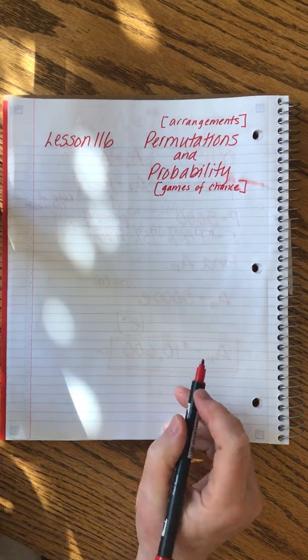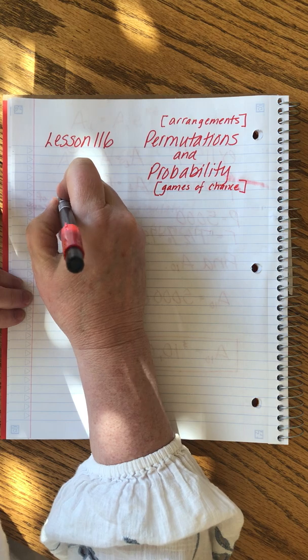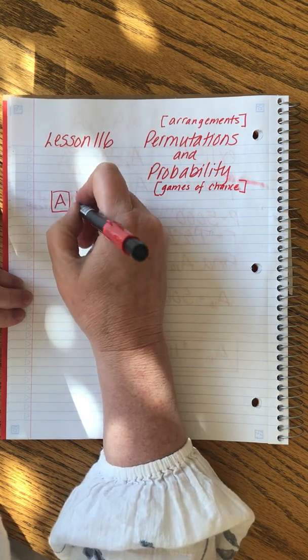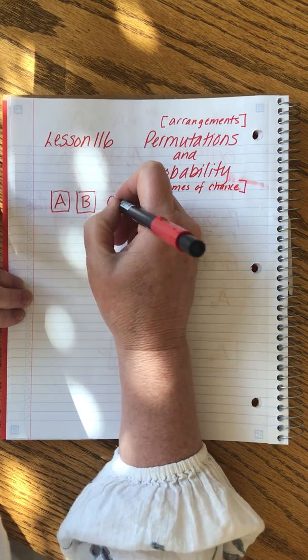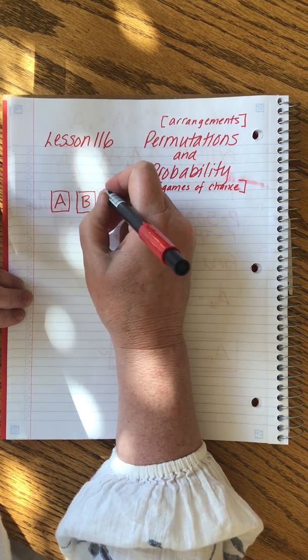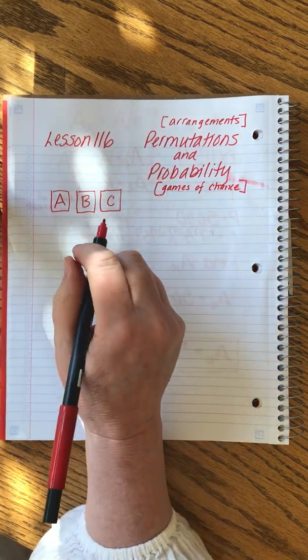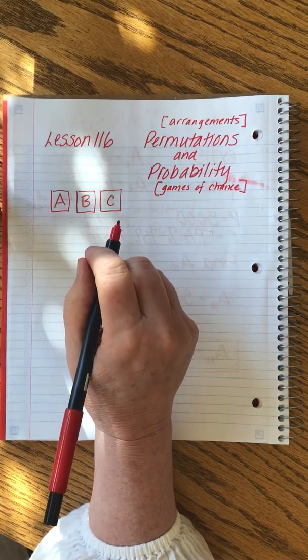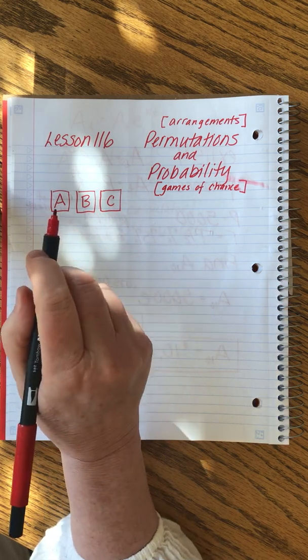Okay, let's take 3 letters. Imagine them as Scrabble tiles, if you will. Little wooden chunks. Each one has a letter separated on them. The question we ask ourselves is, how many different ways could we arrange these?